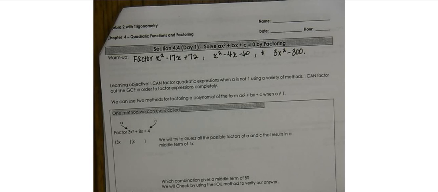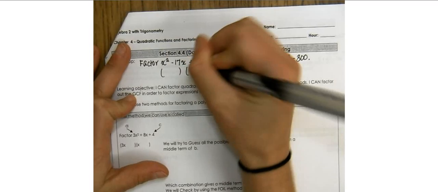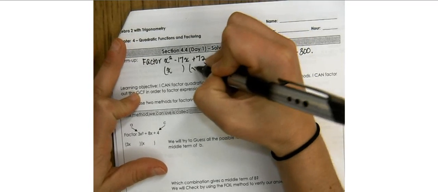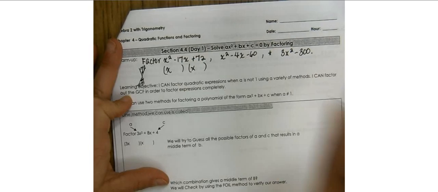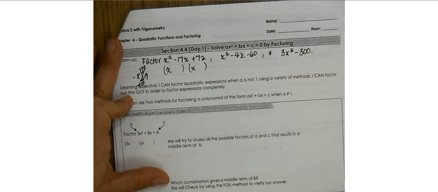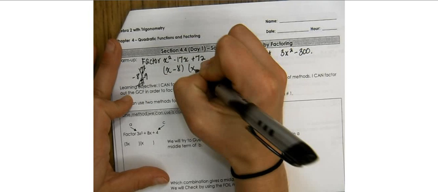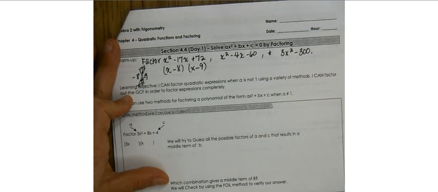So for x squared minus 17x plus 72, what we want to do is break this down into two parentheses, splitting apart the x squared into an x and an x. Then we want to ask ourselves, what two numbers multiply together to equal 72, but together add to equal negative 17? And the numbers that I think of off the top of my head are 8 and 9. So I'm going to make both of them negative because negative 8 plus negative 9 is equal to negative 17. And a negative 8 times a negative 9 is a positive 72. So I have an x minus 8 and x minus 9 as my answers.